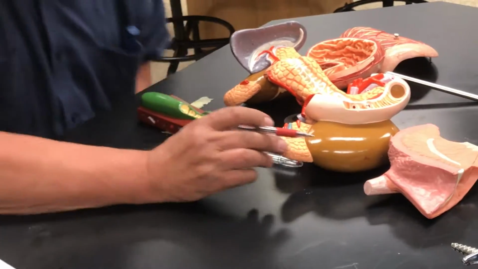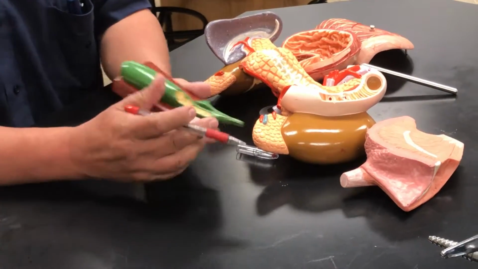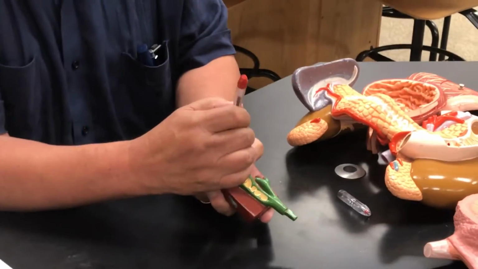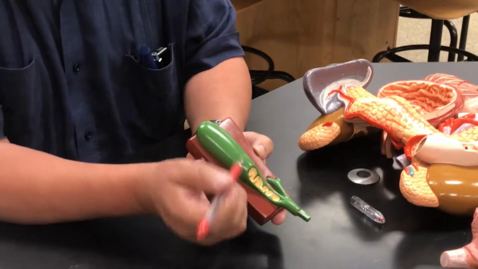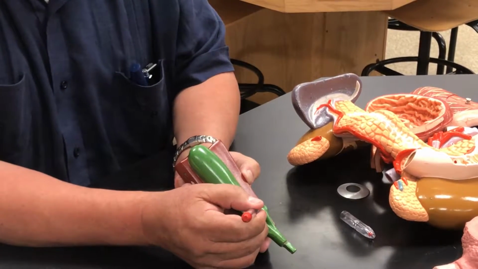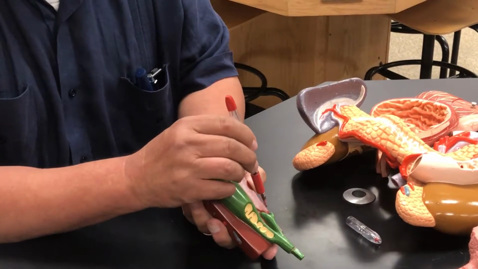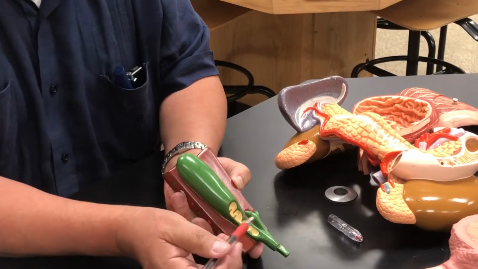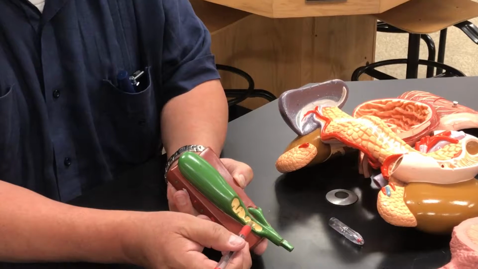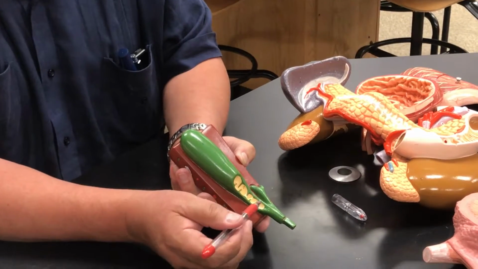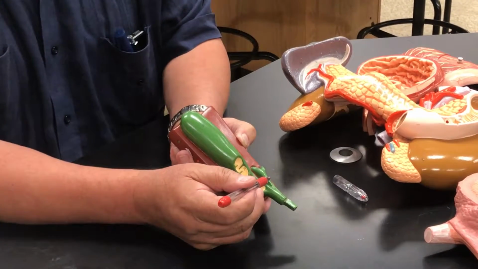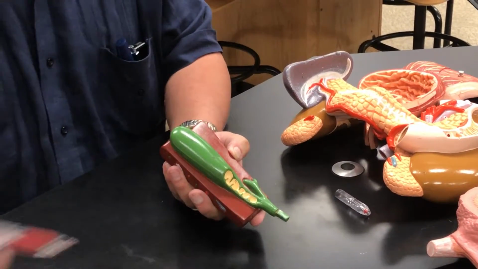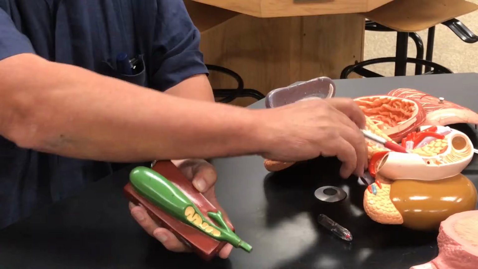You have a picture of the biliary system. This is the liver. The liver makes the bile. It's stored in the gallbladder. This is the right hepatic duct. This is the left hepatic duct. And this is the common hepatic. This duct coming out of the gallbladder is the cystic duct. When the cystic duct and the common hepatic duct join, it makes the common bile duct. And you can see that over here. Okay?